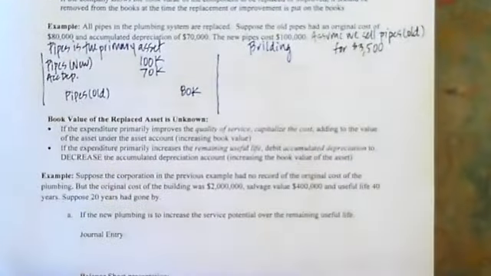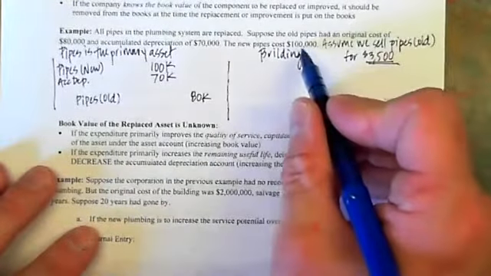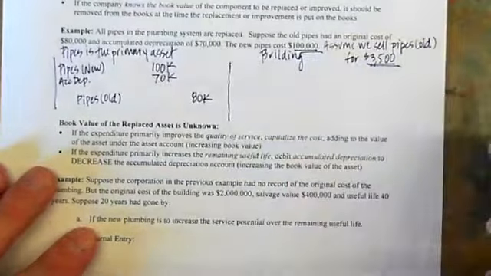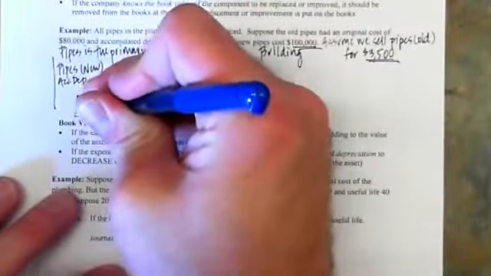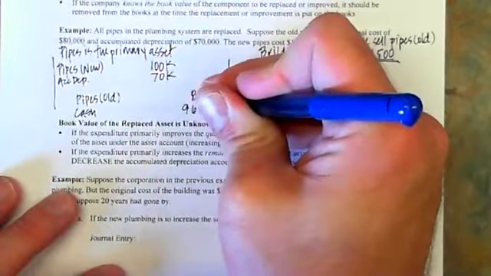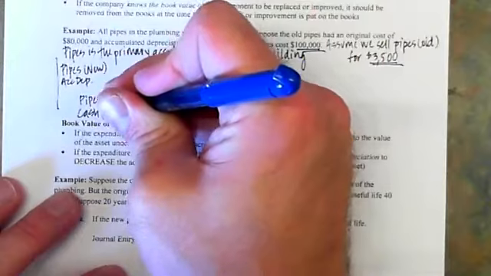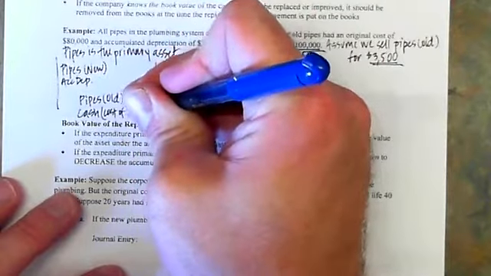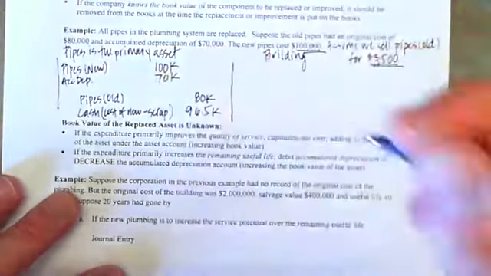So we're getting some money off of this. If we're getting 3,500, we're spending 100,000. The net of that then would be 96,500. That is the cost of new minus scrap of the old.